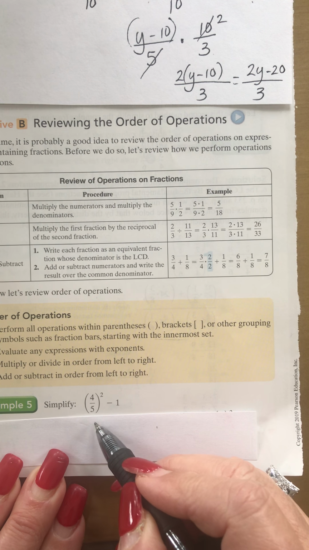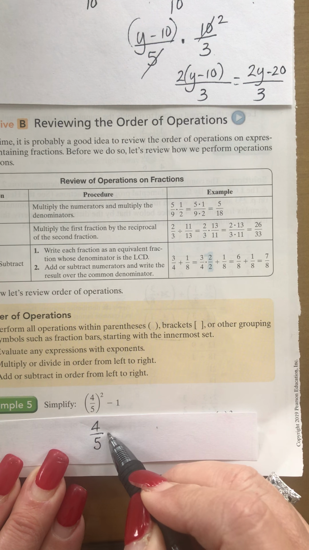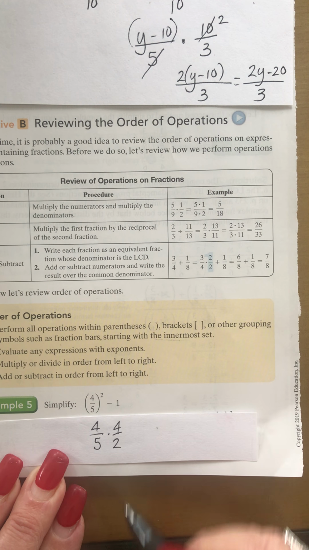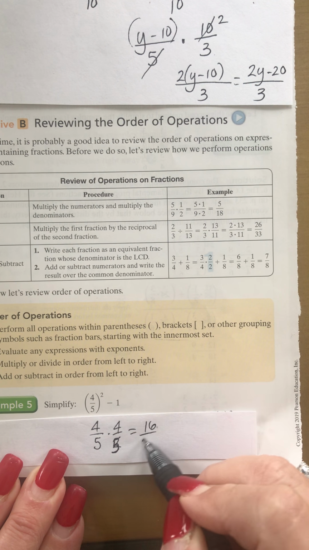So the whole thing, 4/5, is squared. So this is really 4/5 times 4/5, which is 16 over 25.